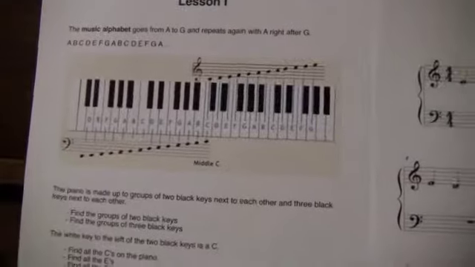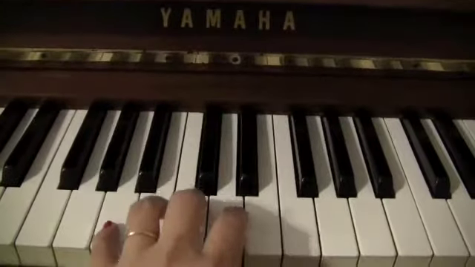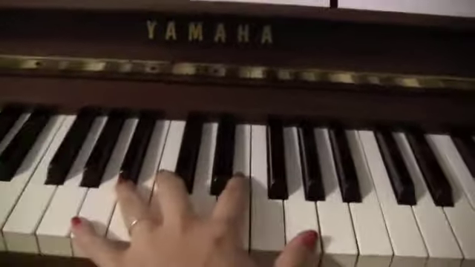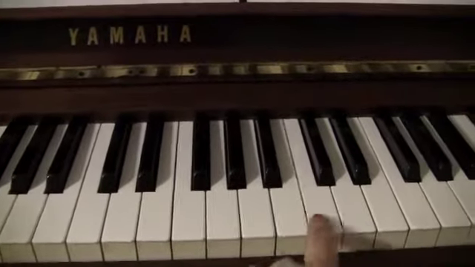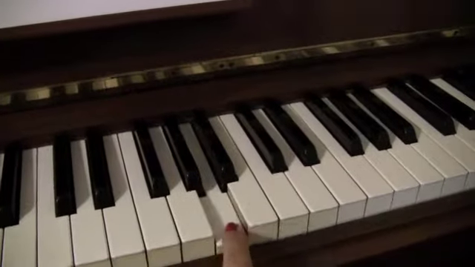Okay, you're going to see on page 1, first it shows you a keyboard and explains that the music alphabet goes from A to G. So you have A, B, C, D, E, F, G. So A to G, and then it starts right back over with A, B, C, D, E, F, G, and then again A, and it keeps on going and so on.